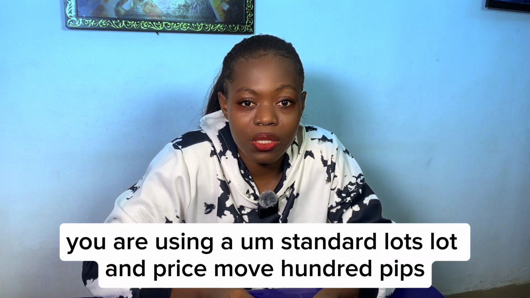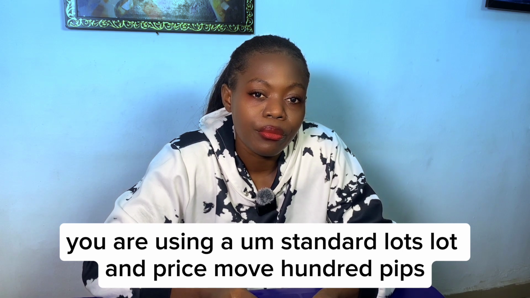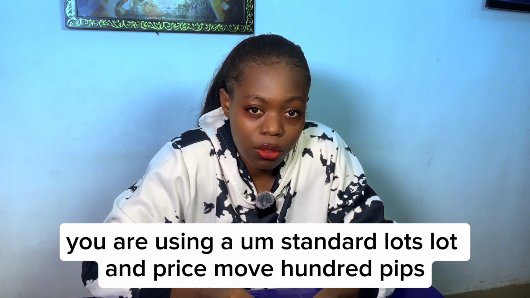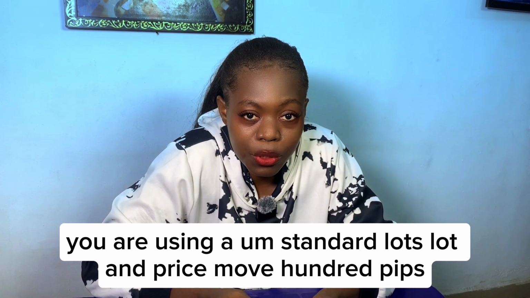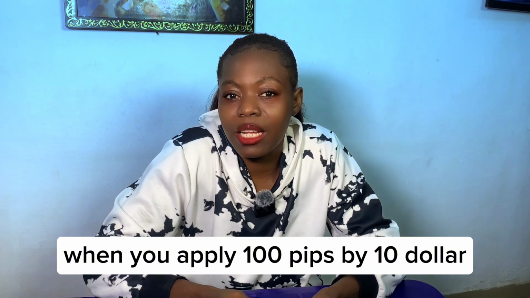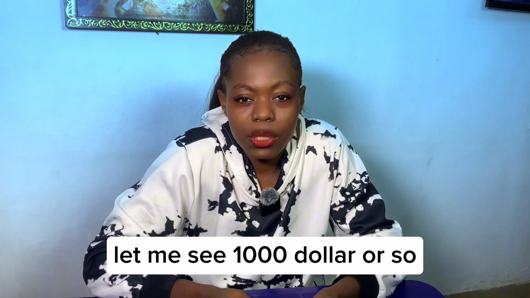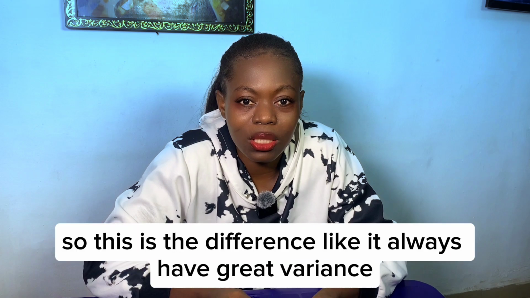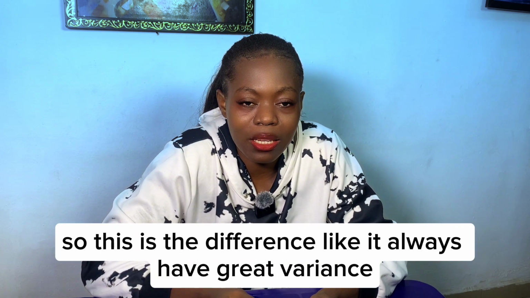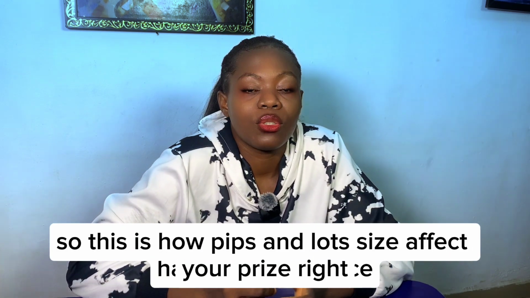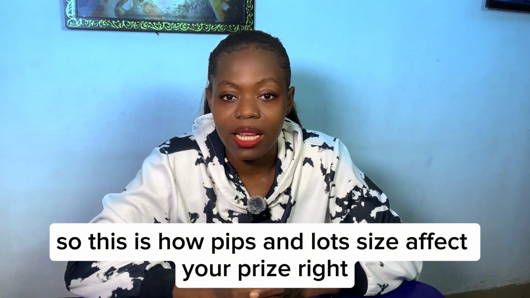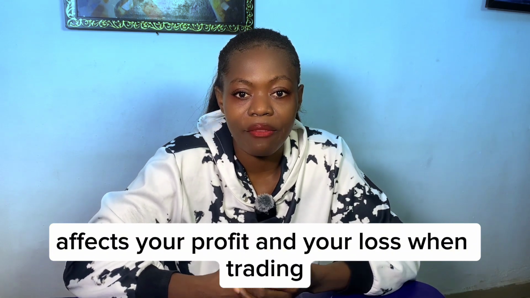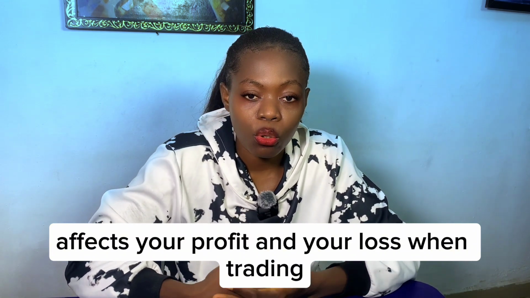But for example, you are using a standard lot and price moves 100 pips. When you multiply 100 pips by $10, you can see you can gain around, let me say, $1,000 or so. So this is the difference. This is how pips and lot size affect your profit and your loss when trading.